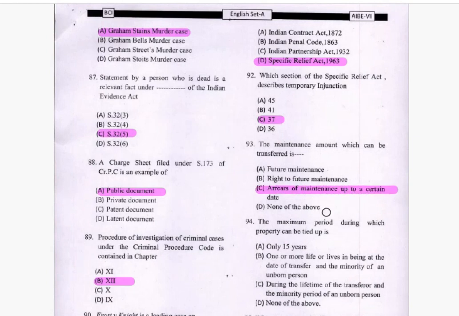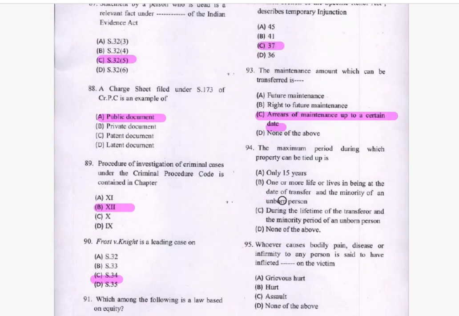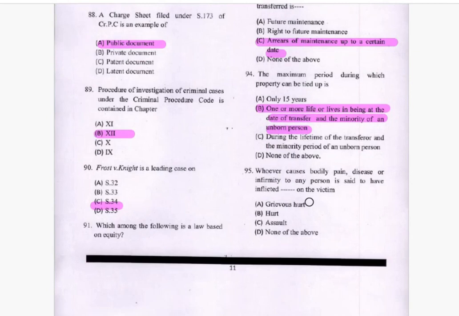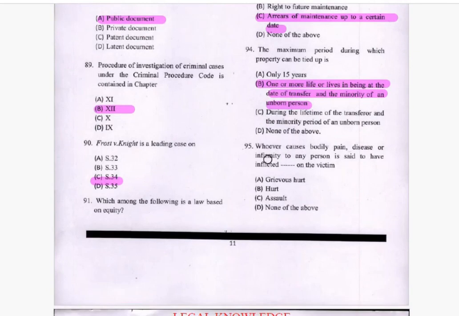The maintenance amount which can be transferred is arrears of maintenance up to a certain date. The maximum period during which property can be tied up is one or more life or lives in being at the date of transfer and the minority of an unborn person. Whoever causes bodily pain, disease, or infirmity to any person is said to have inflicted dash on the victim: hurt.